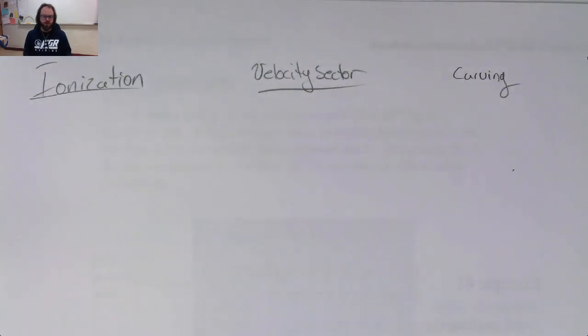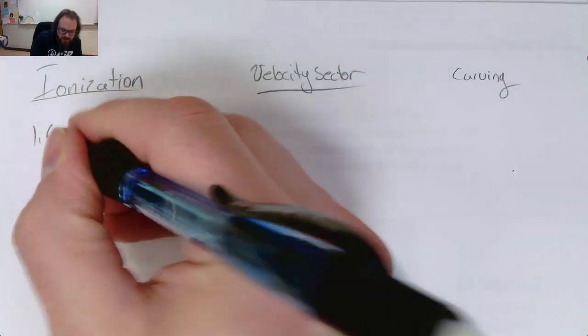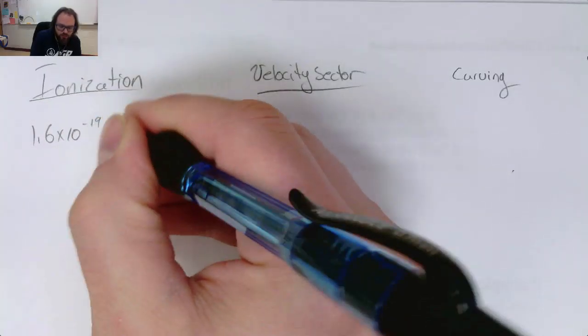Once again, my ionization, well, we're charging it. So the only things that could come through are the ones with the right charge and velocity. Your velocity and your charge are going to determine if it makes it through or not. So let's take a look at this here. We know my charge is 1.6 times 10 to the negative 19 coulombs.